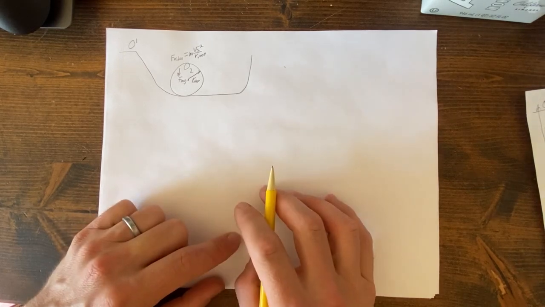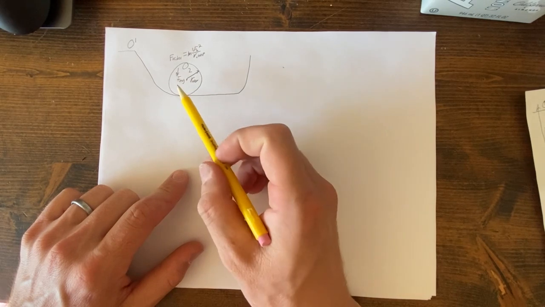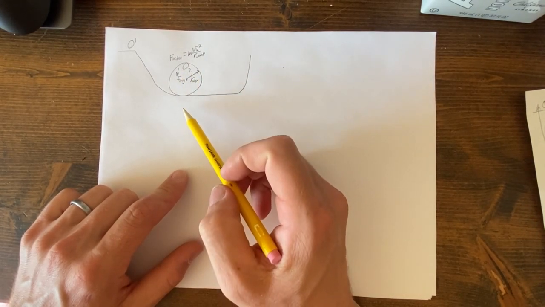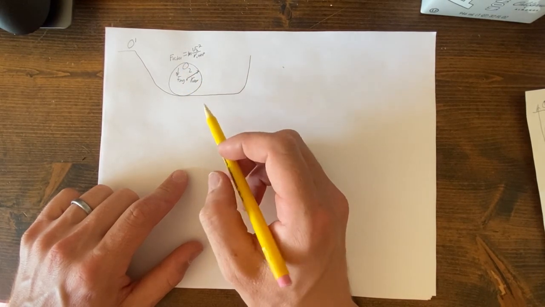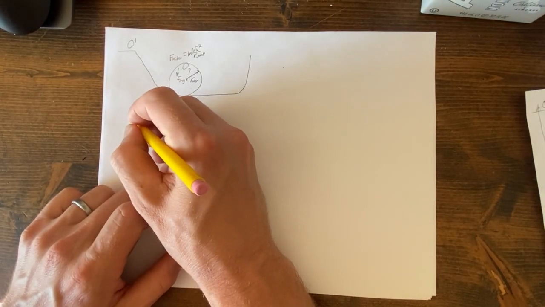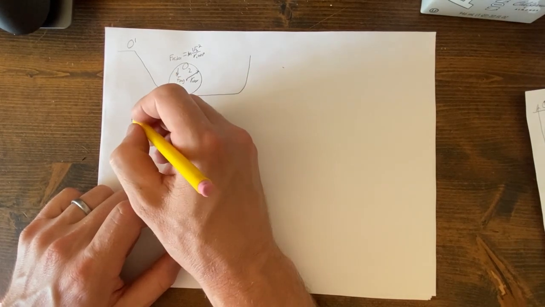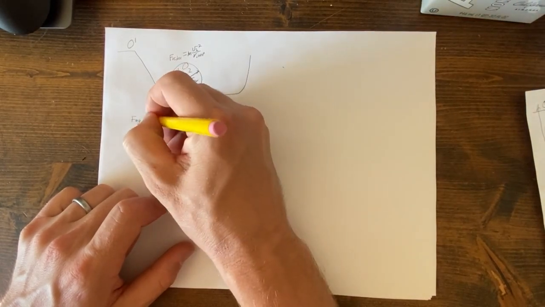So we can use these equations to figure out what the velocity at the high point of the loop needs to be. Let's go ahead and do that. We know your F = mg is going to be equal to F radial.